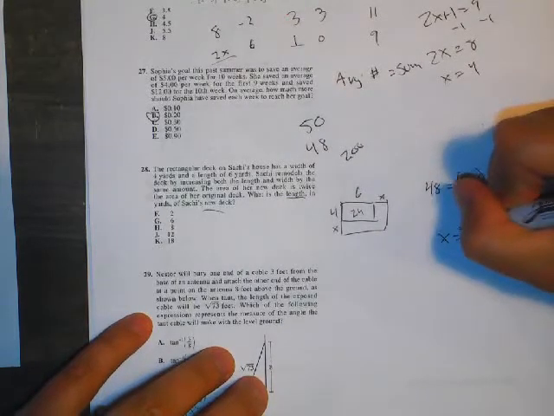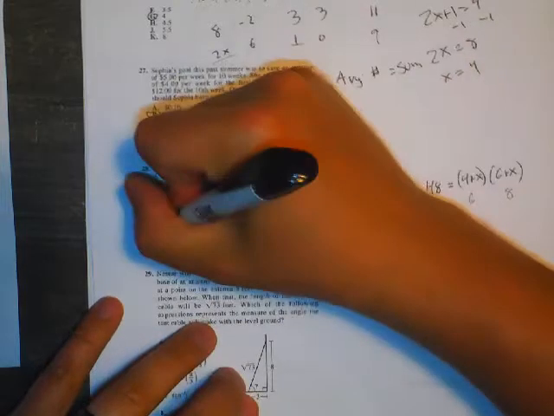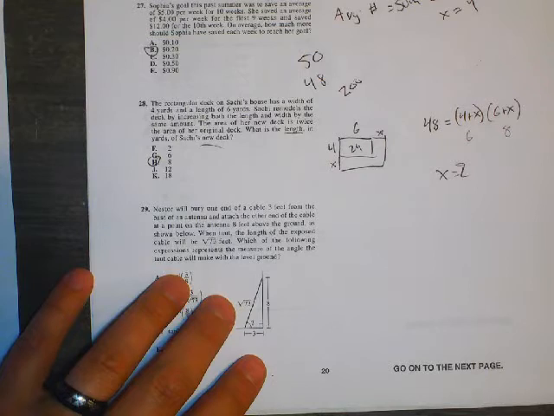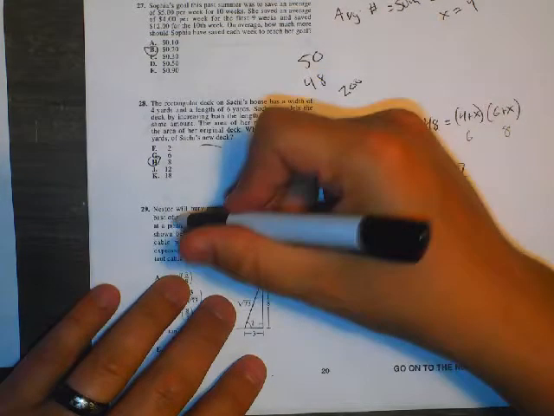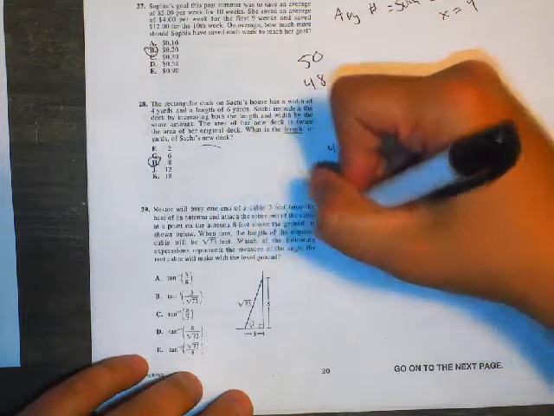That's too big again. So again, though, they're asking what's the length of her new deck. So it's not asking what x is. X is 2. So even if you had gone through that whole process, you would have got x is 2. But they're asking what the length of the new deck is. The length is a longer side, so the new deck is going to be 8.